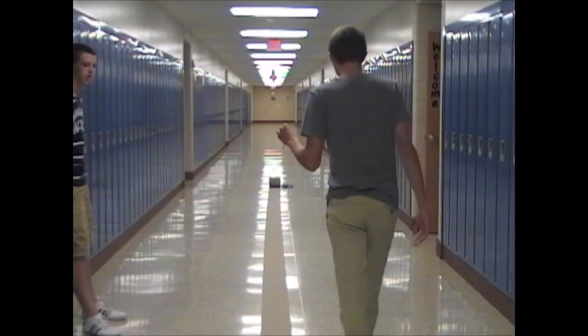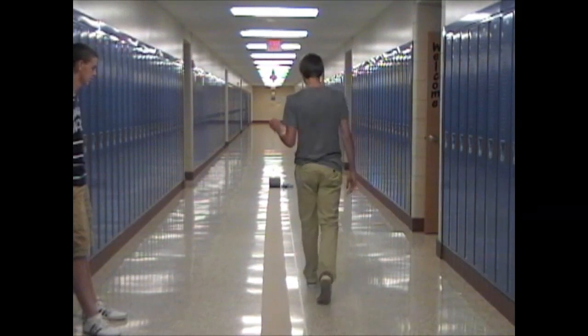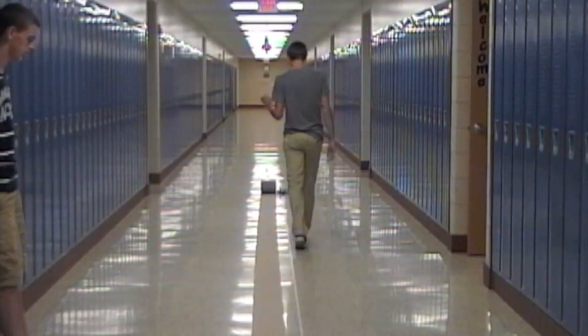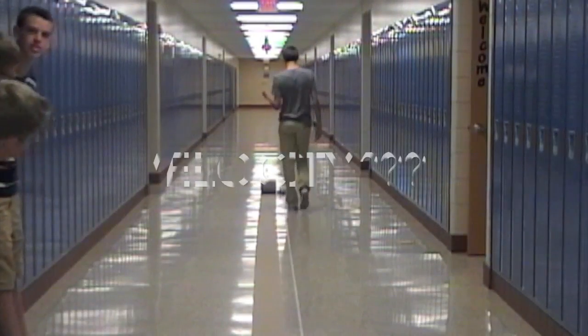Before we get into this, let's look at non-accelerated motion, uniform velocity. We see here this brave young man moving forward, never changes direction. Every second he has the same displacement, which means he has a constant, come on, you know the answer. That's right, a constant velocity.